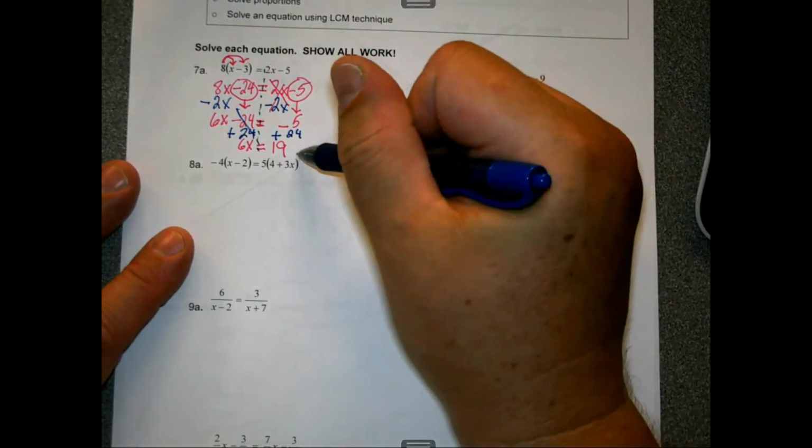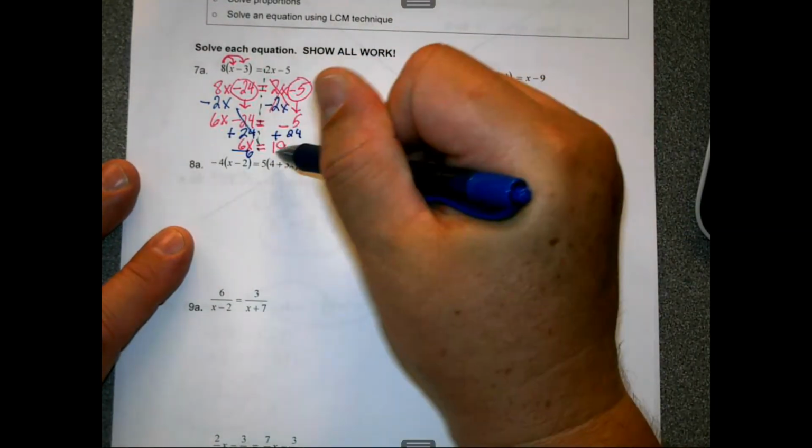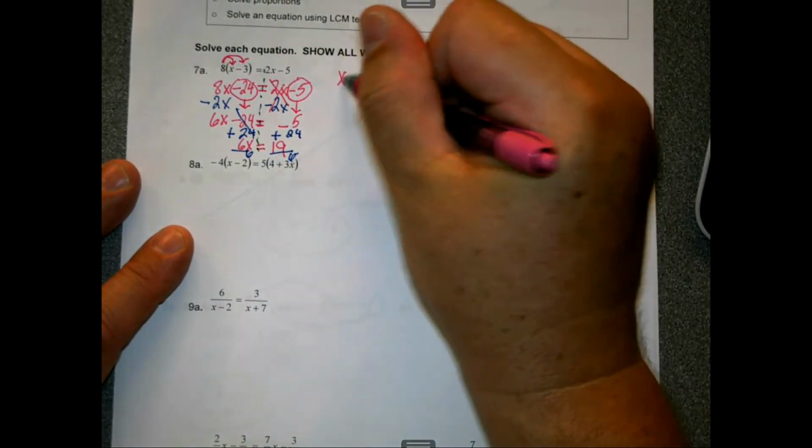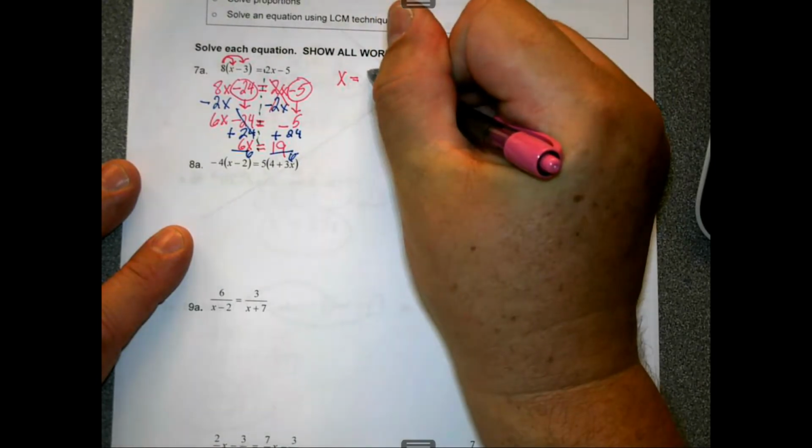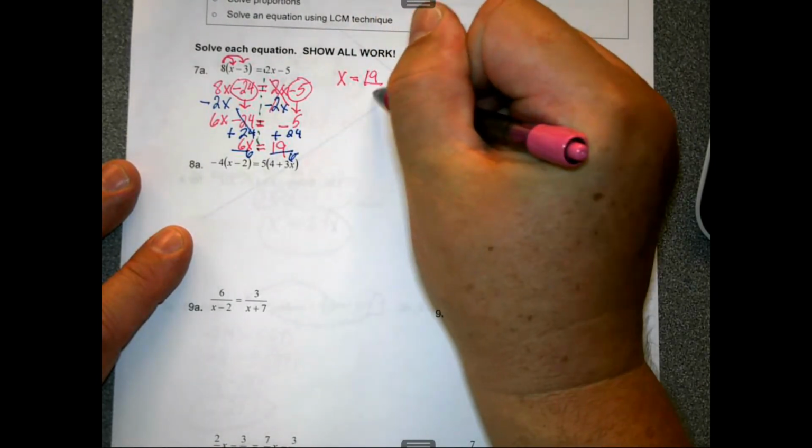All right, 6x equals what, 19? Divide by the coefficient 6. Let's see, that means x equals 19 over 6. Can we reduce that? No, we can't. 19 is a prime number. Any questions?